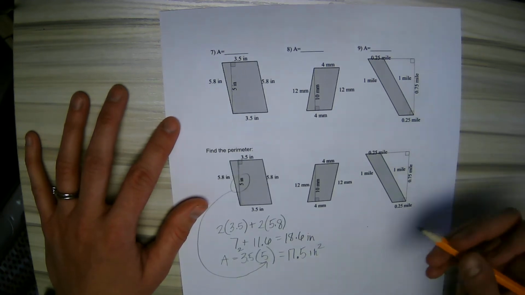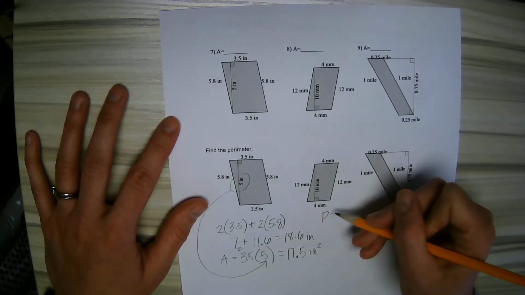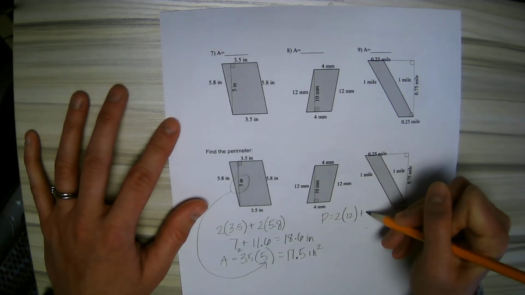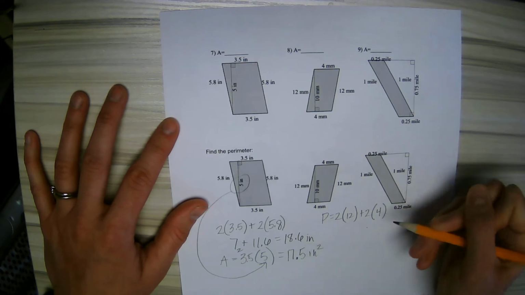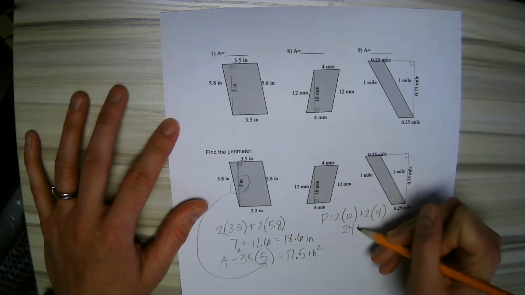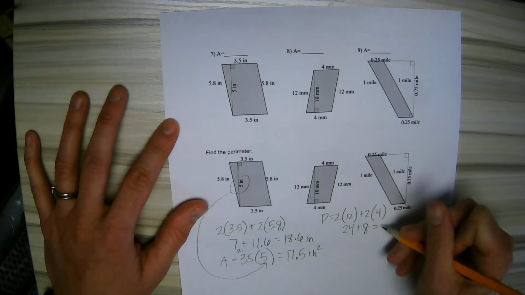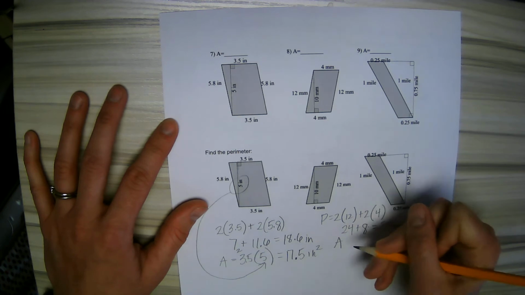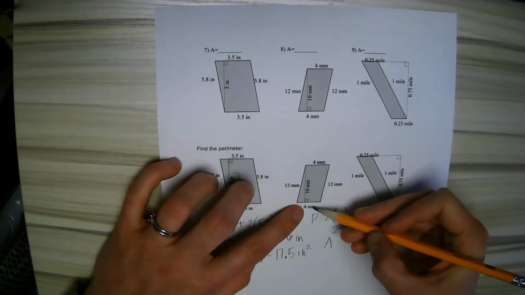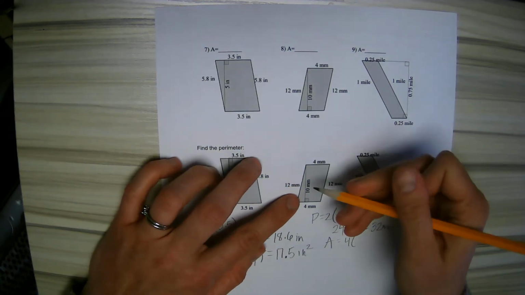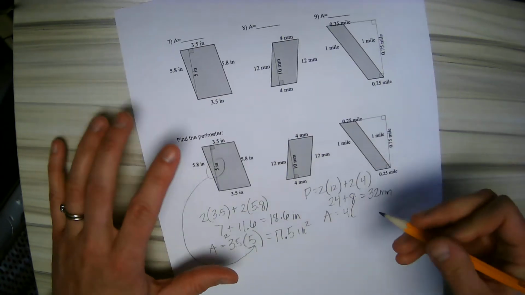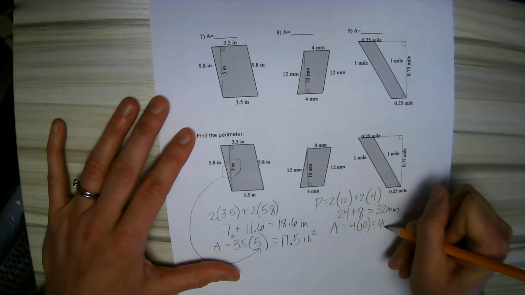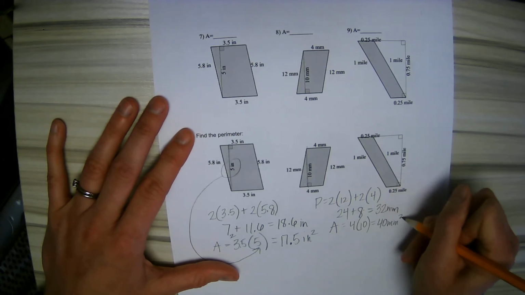Alright, so our perimeter here is 2 times one side length plus 2 times the other side length. So we have 24 plus 8, which equals 32 millimeters. And then our area, remember, our base is 4, and then our height is different than our side length. It is marked as 10. So 4 times 10 is 40 millimeters squared.